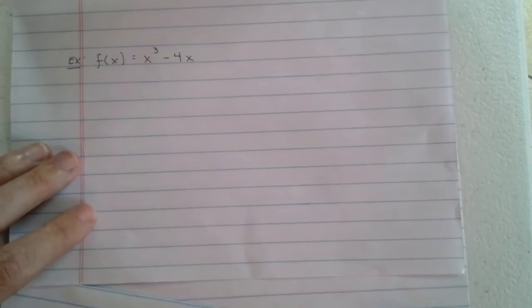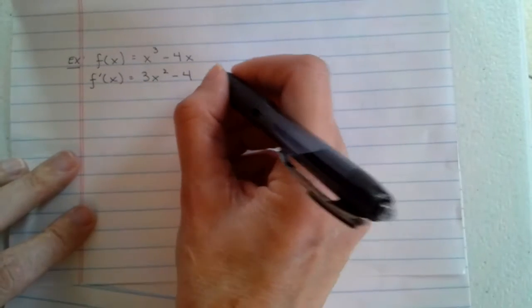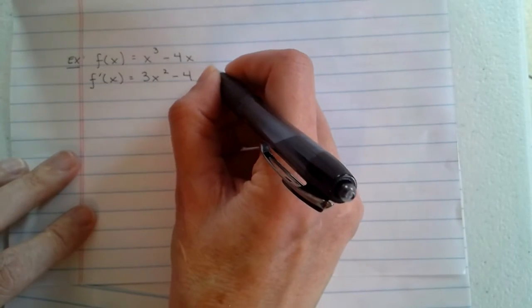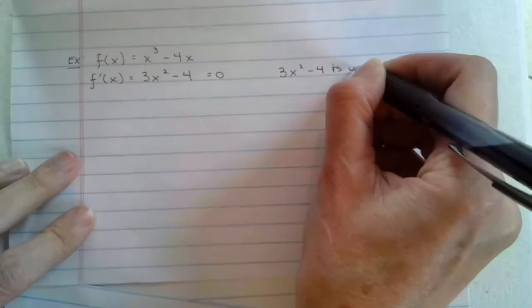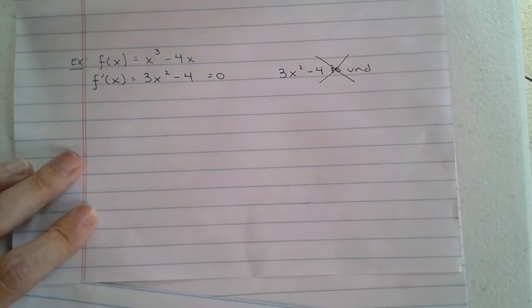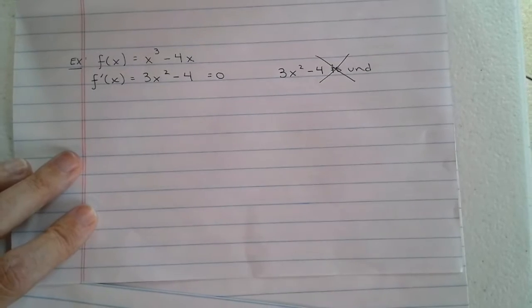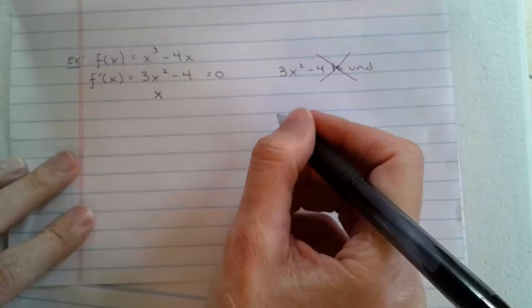All right, once again, no endpoints. So I'm going to use the derivative. It's the only way I'm going to get my candidates. And we're going to find out where that equals 0 and where that is undefined, and it's never undefined. So once again, that problem is not going to be undefined, so we're pretty sure that we're not going to have any candidates from that. We're very sure.